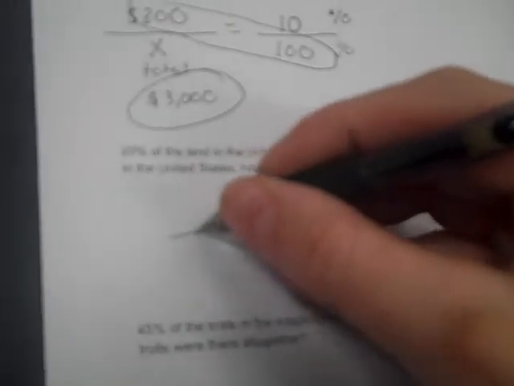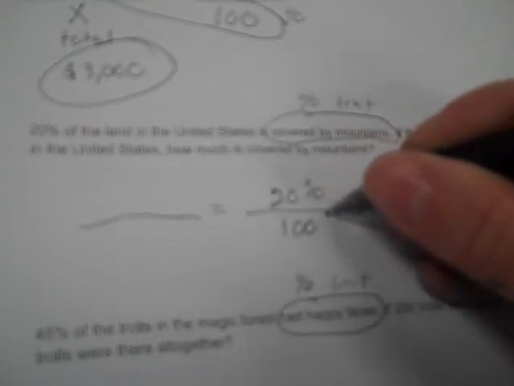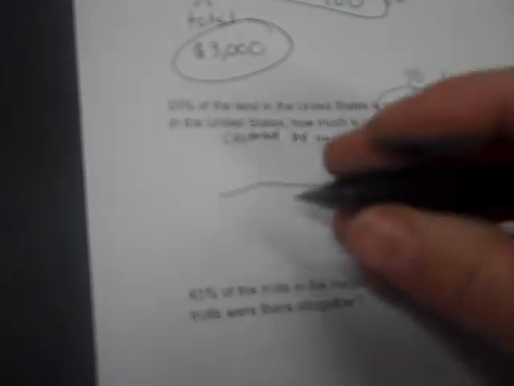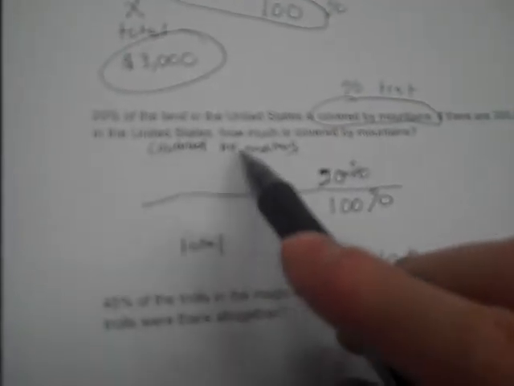Okay, next one. 20% of the land in the United States is covered by mountains. If there are 200,000 square miles in the United States, how much is covered by mountains? So my percent trait is going to be 20% over 100%. Now, I use my trait to define the is and of. The percent trait is covered by mountains, so that's up top. That's kind of like your is. And then this is my total, because of usually represents your total. So I wrote covered by mountains.